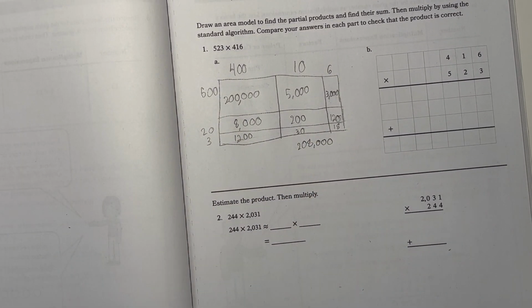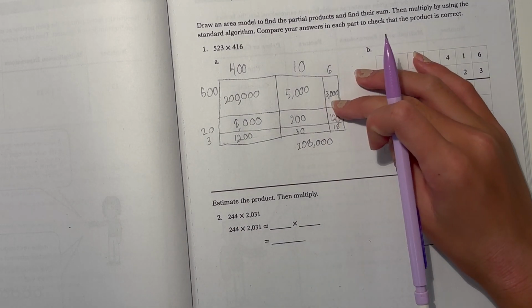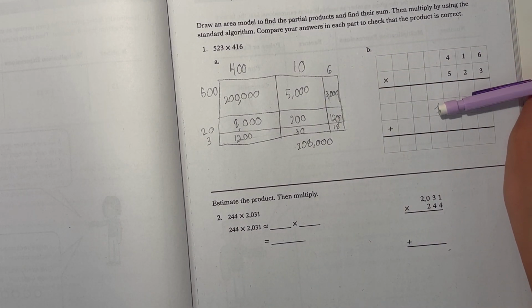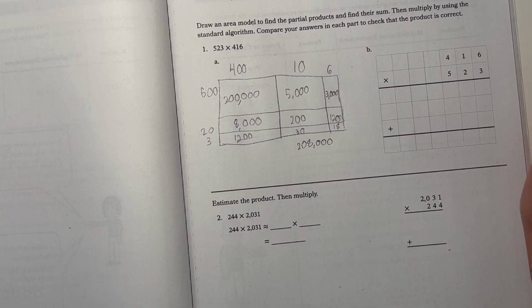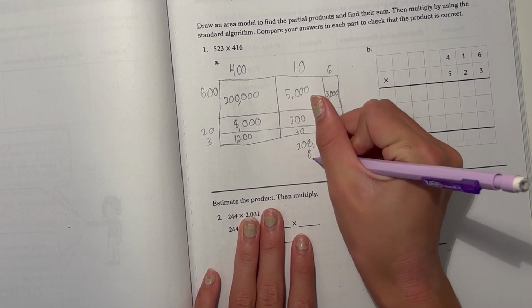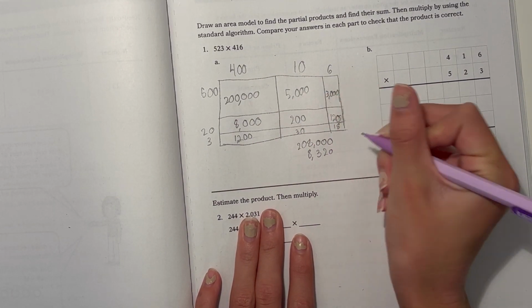So we can do the same thing that we did before, which is we can separate. So 200 plus 120 equals 320. So 320 plus 8,000 equals 8,320. So we have 8,320.